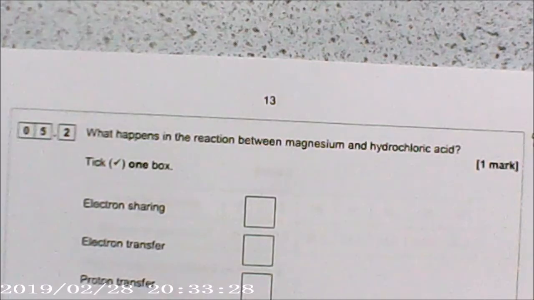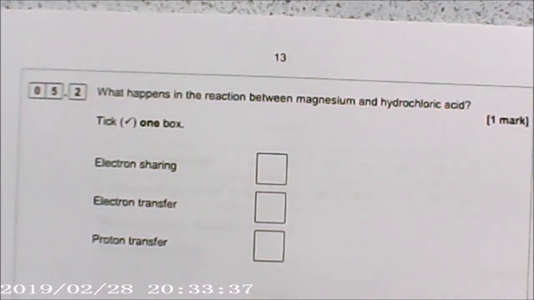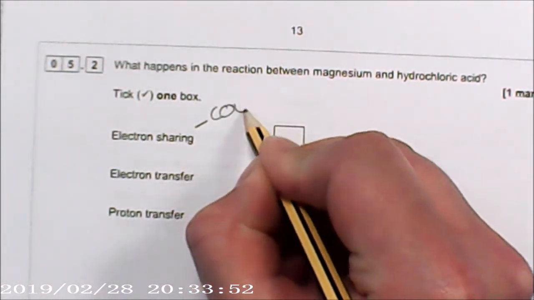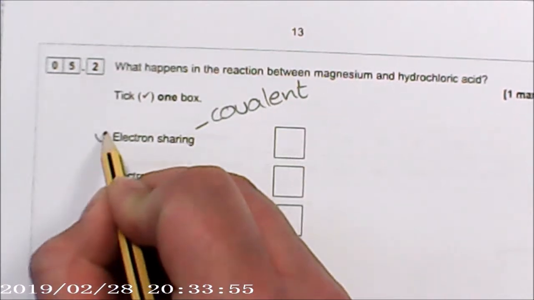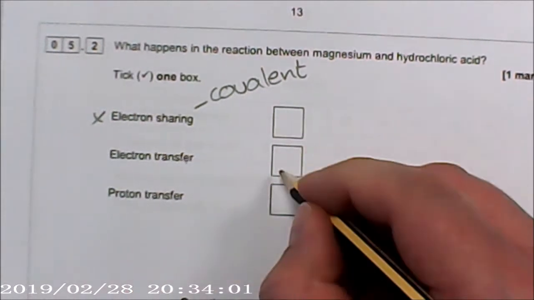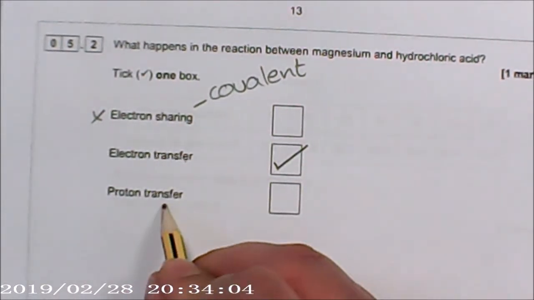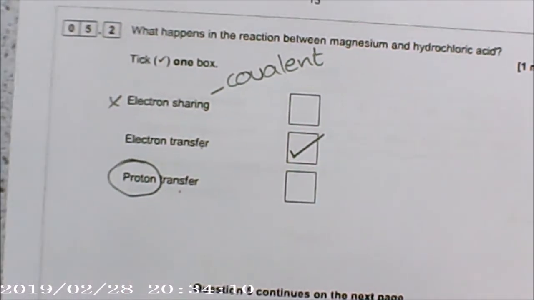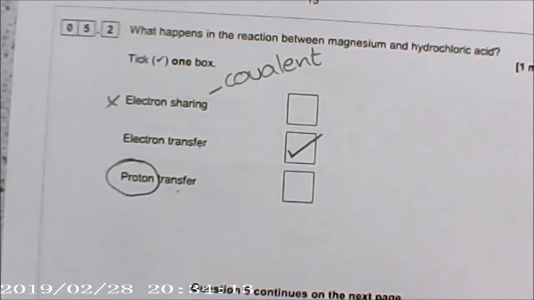5.2. What happens in the reaction between magnesium and hydrochloric acid? Okay, so we've just gone through that it is ionic. So we know that there is going to be something about the electrons moving and creating ions. So electron sharing, that is covalent. So it's not that one, because if they're sharing electrons, care and share, covalent. Electron transfer, yes. Proton transfer, that can't happen. Okay, so protons cannot move from one to the other. So it is going to be electron transfer.